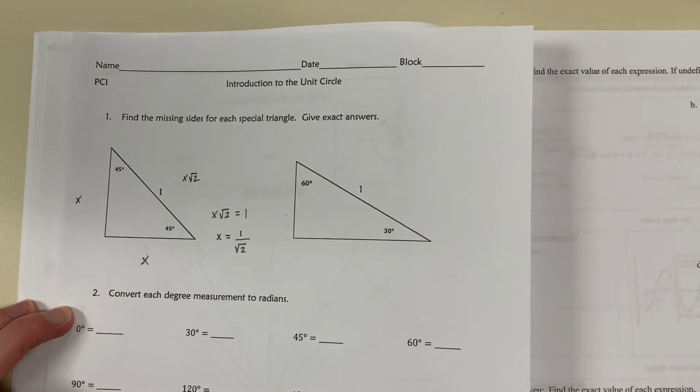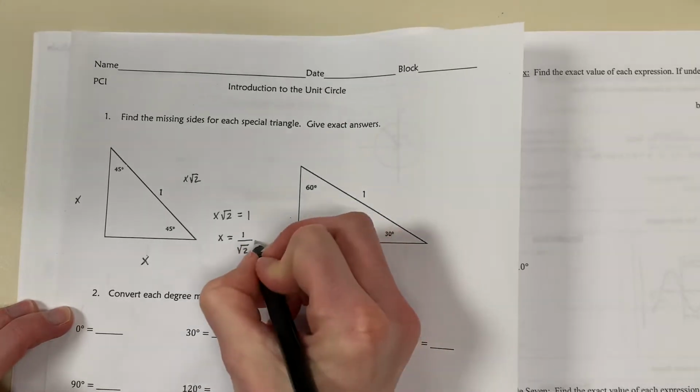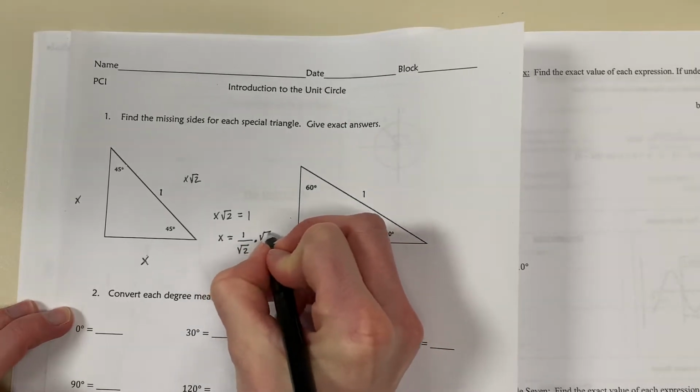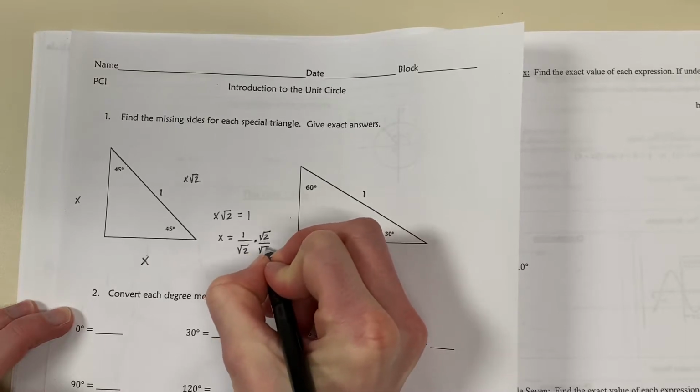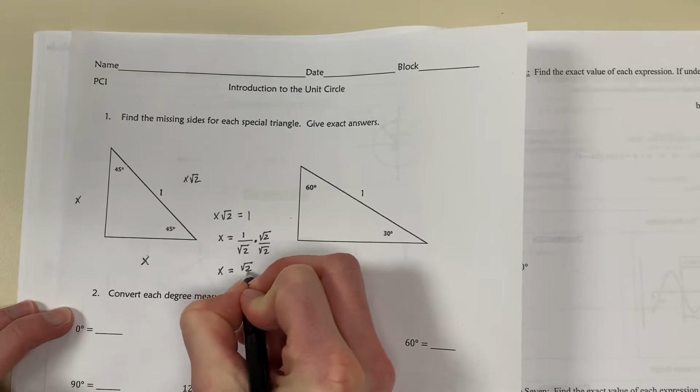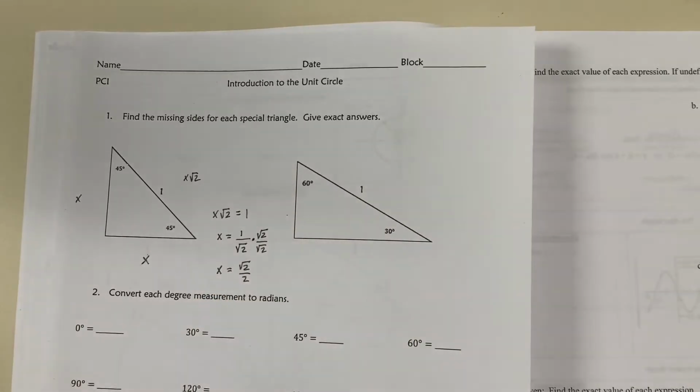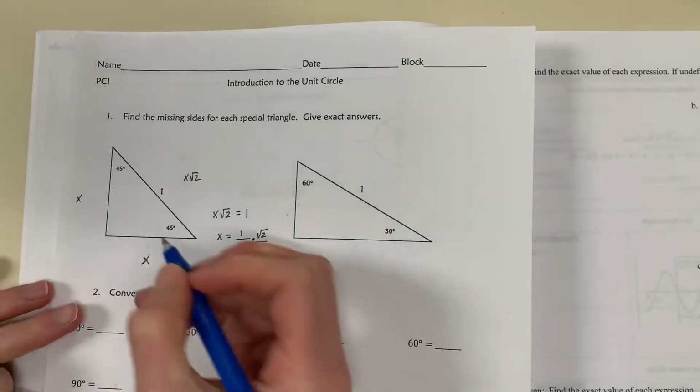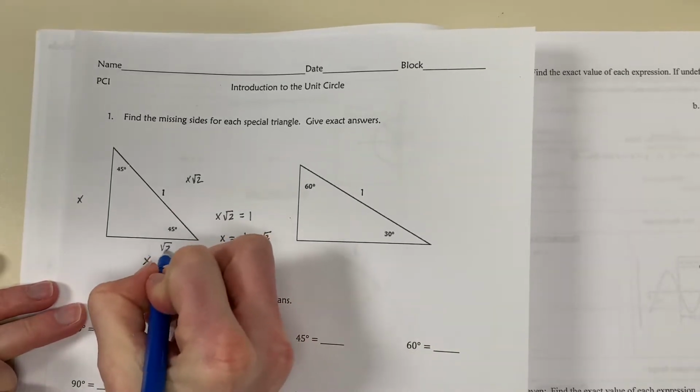And I have to rationalize because I cannot keep a radical within the denominator. So I'm going to multiply numerator and denominator by radical 2. So X is equal to radical 2 over 2. So both legs of my 45, 45, 90 degree triangle are radical 2 over 2.